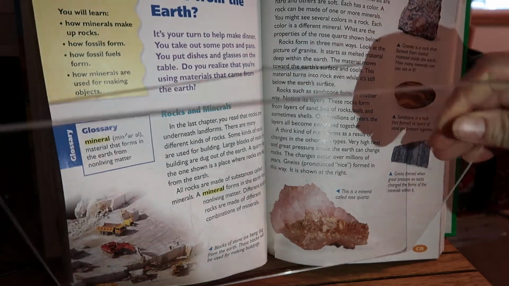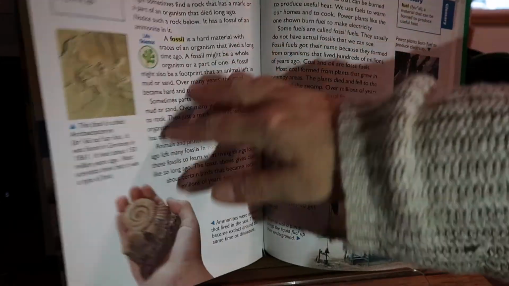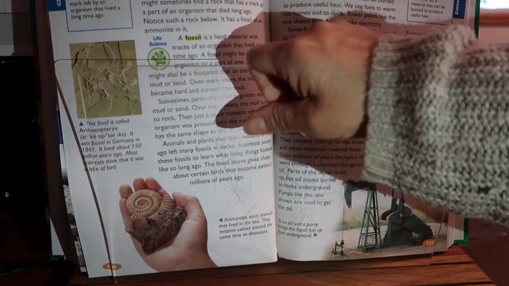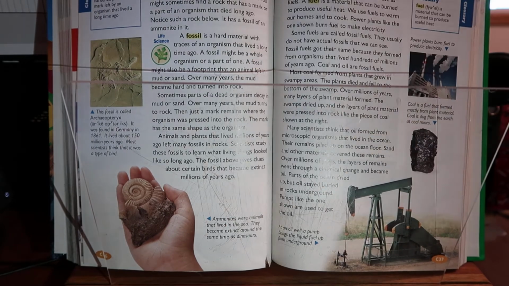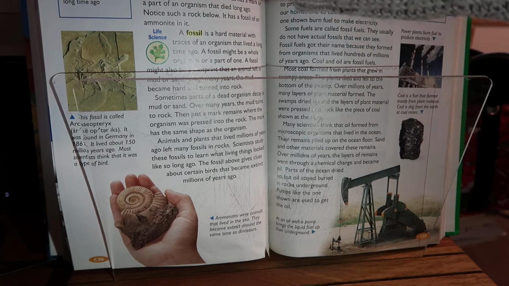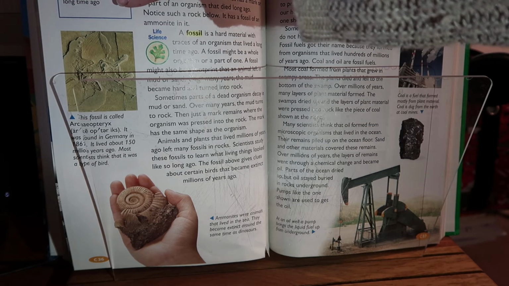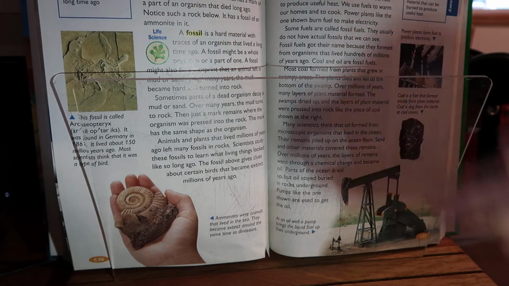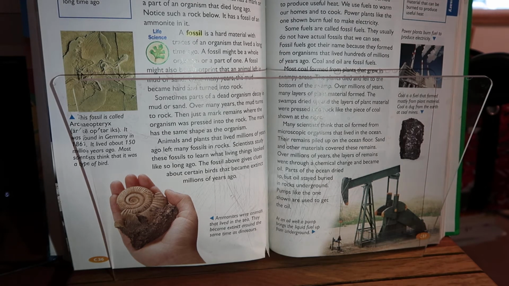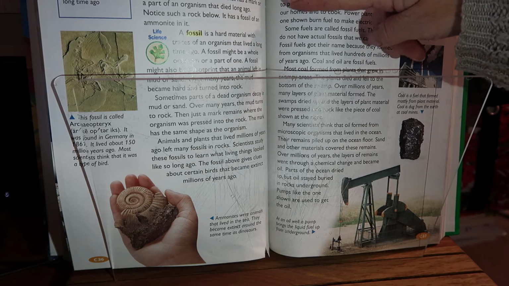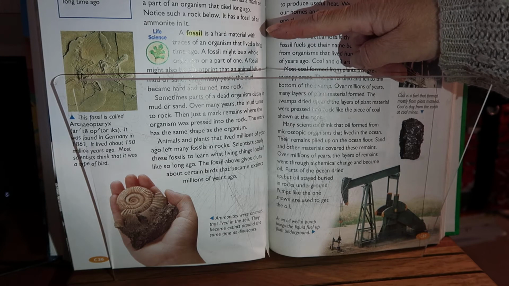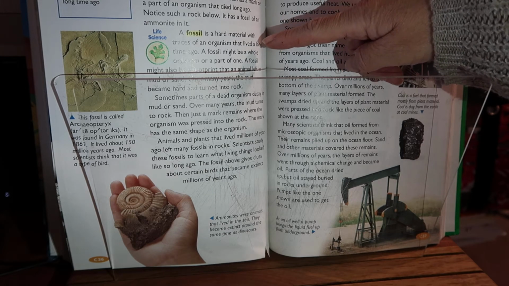So we're going to turn the page, so I have to move this. Okay, page C36, there we go, fossils. A fossil is the hardened parts or mark left by an organism that lived a long time ago. As some rocks form, parts of organisms may remain in the material that forms the rock. You might sometimes find a rock that has a mark or a part of an organism that died a long time ago. Notice such a rock below. It has a fossil of an ammonite in it.